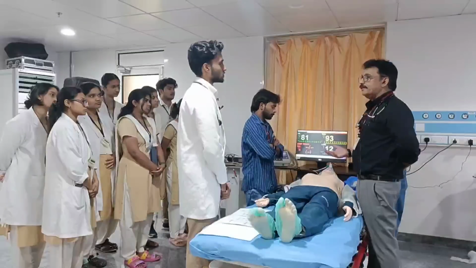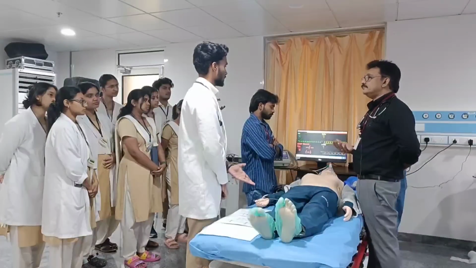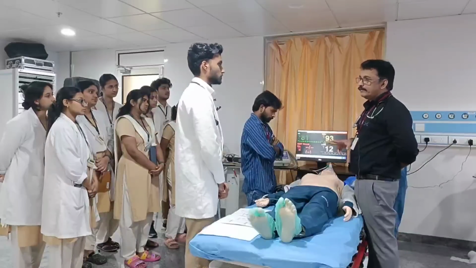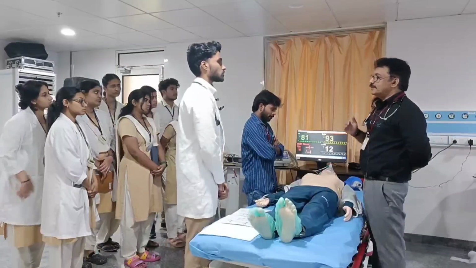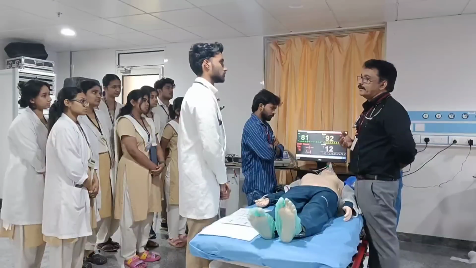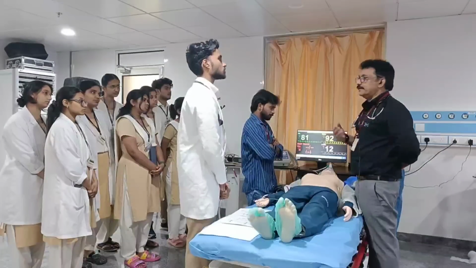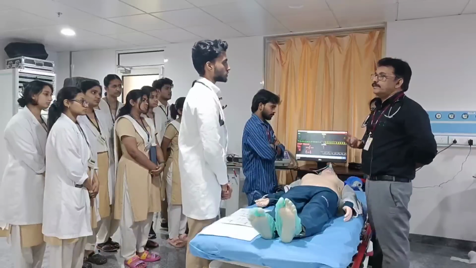Okay, then what you did? Then after that we stabilize the blood pressure and the heart rate. Okay, you have put an IV line. Yes, two IV lines are very, very important, because once the patient collapses, it will be very difficult to put an IV line. So immediately after detecting that there is a cardiac failure, there is a chance of shock, immediately you have to put two IV lines.